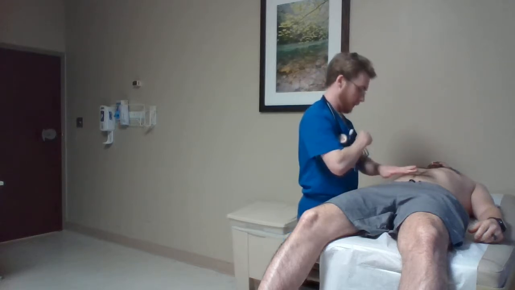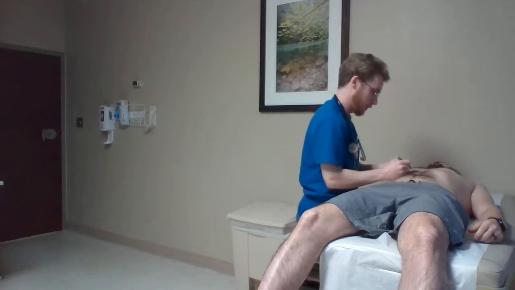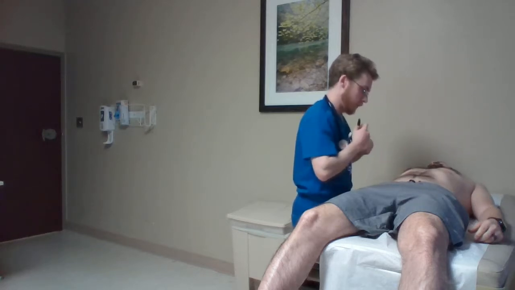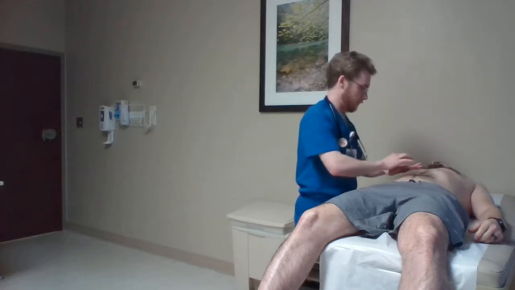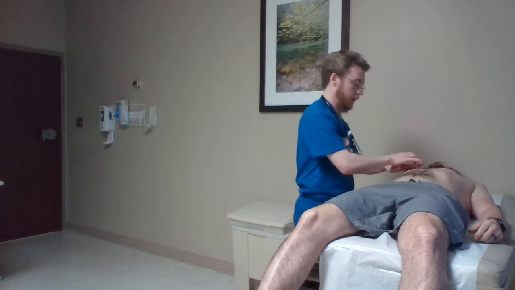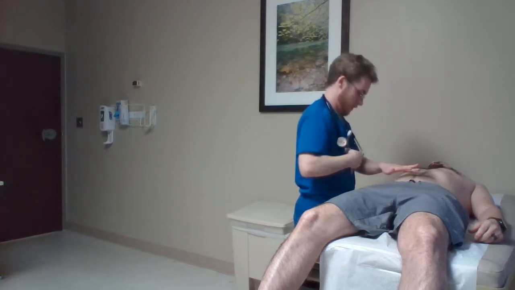Okay, so I'm going to place my first mark here, and it's just right below the sternal border, the costal angle. And I'm going from an area of resonance to dullness now. Okay.